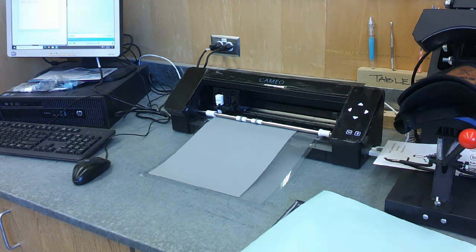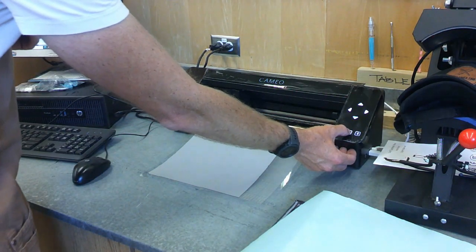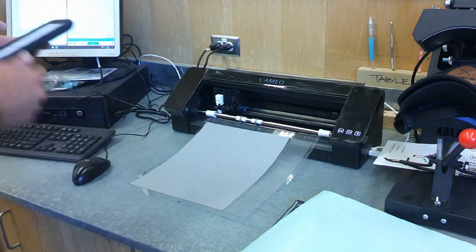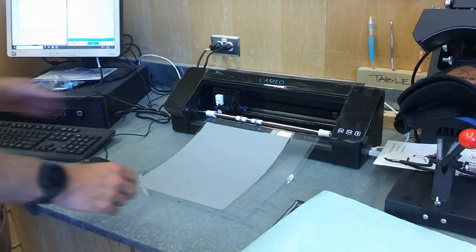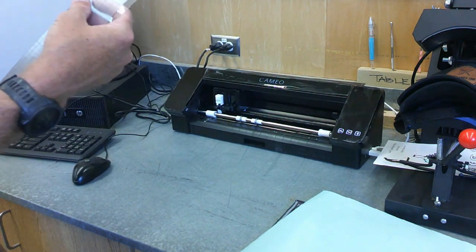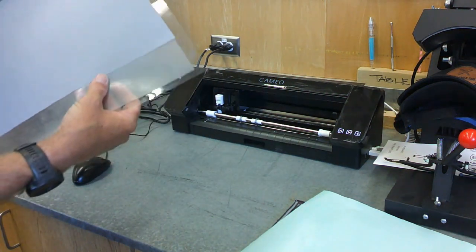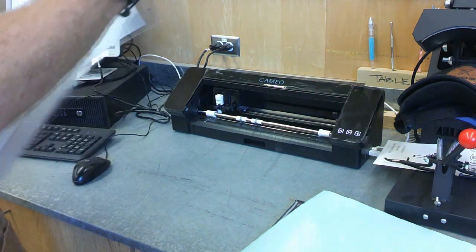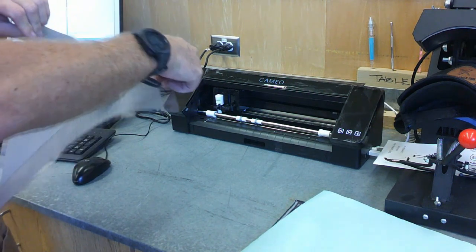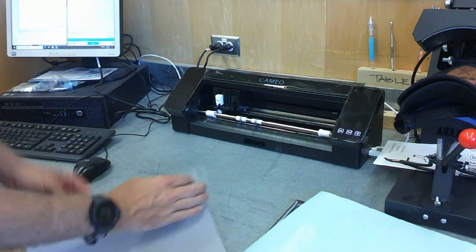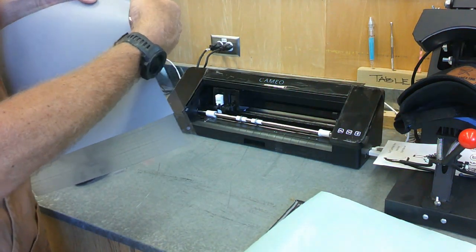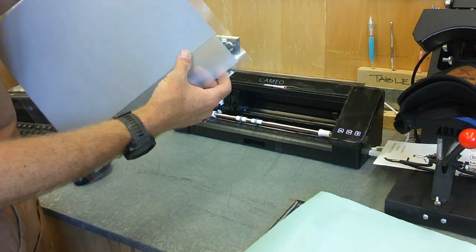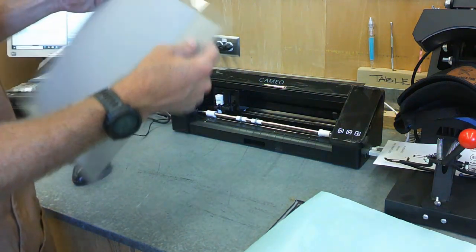Okay, so when it's done, it will spit it back out just a little bit. You hit the arrow to release it, and then what you want to do is make sure that it actually cut your material. It's hard for me to see that it went through, so we have to adjust our settings. But we're going to try to weed this to take those pieces out.